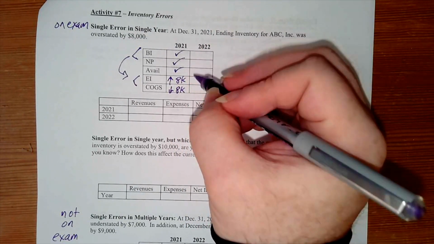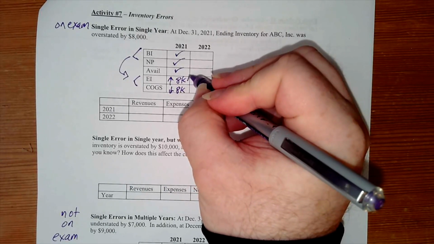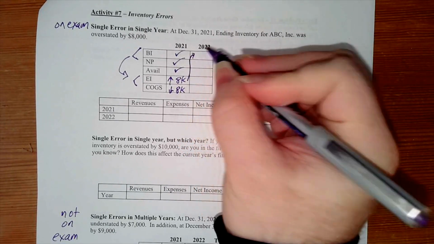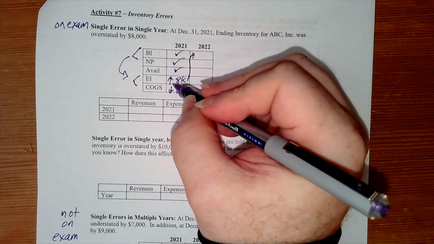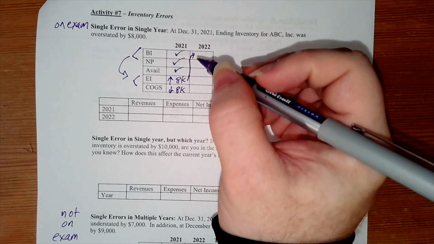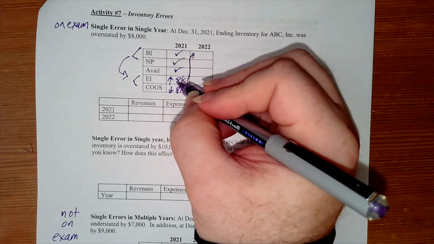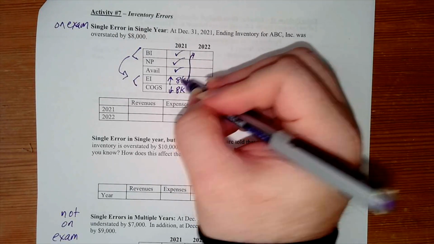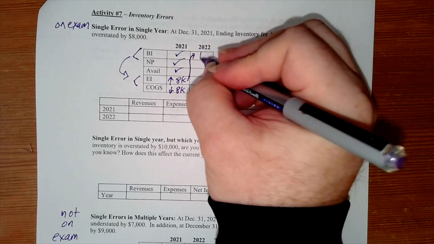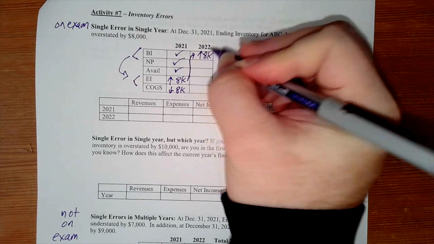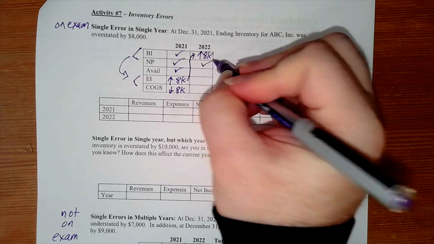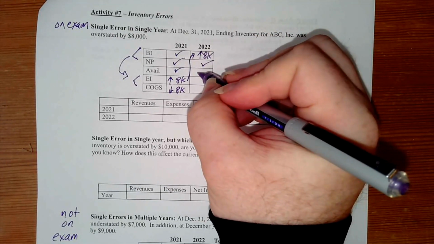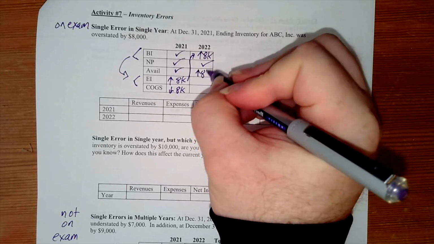So what does that mean? It means ending inventory becomes beginning inventory of next year. The ending inventory of 2021 becomes the beginning inventory. So if we were overstated at the end of this year, we're going to be overstated at the beginning of this year. Now, assuming that net purchases is correctly counted, our goods available for sale are overstated by 8K.